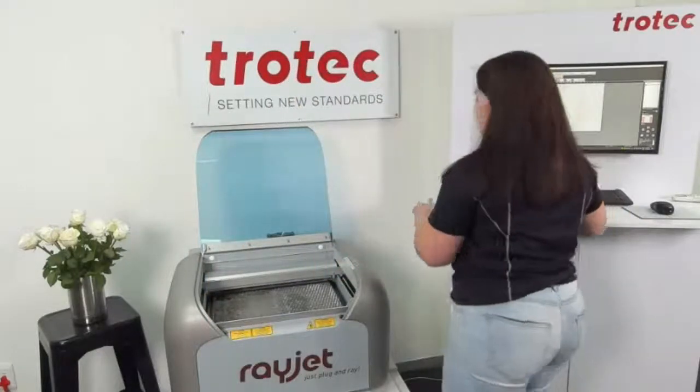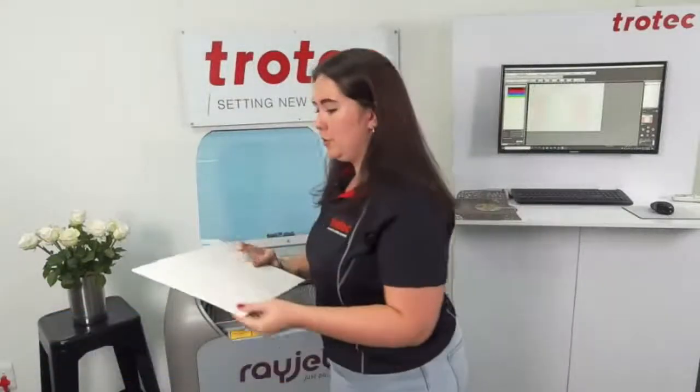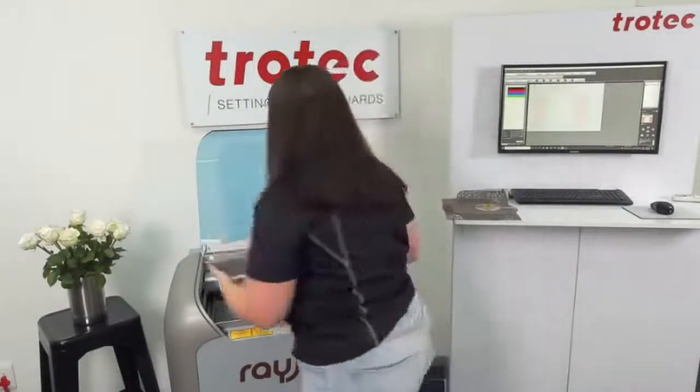The next application that we will be doing is a cardboard cutout. So we're going to be using the cardboard to create what they call a wine glass identifier. So I've got my piece of cardboard over here. Thank you, Peter. I'm going to pop that into the machine.